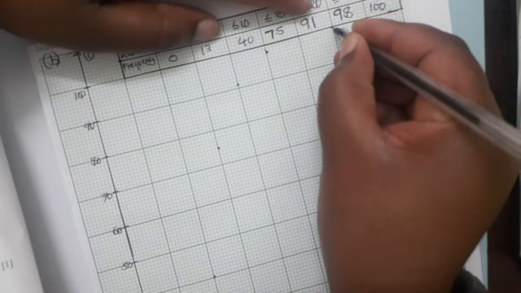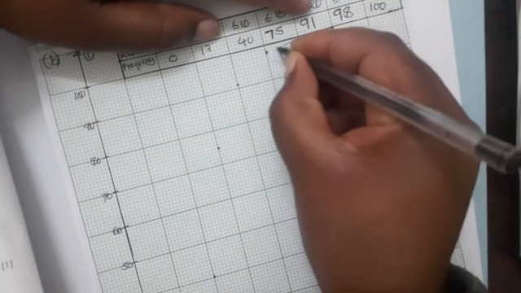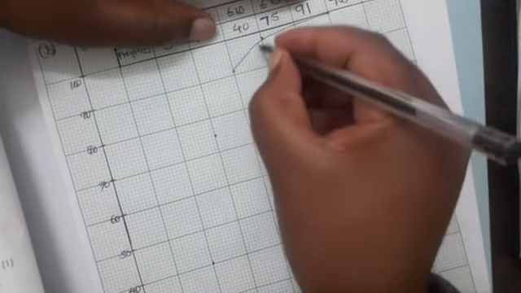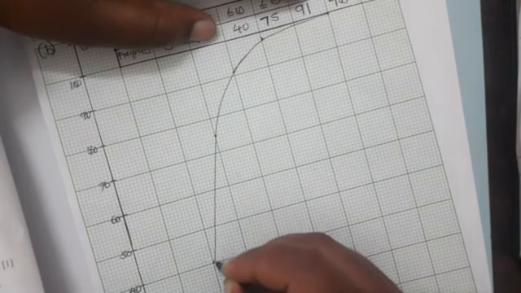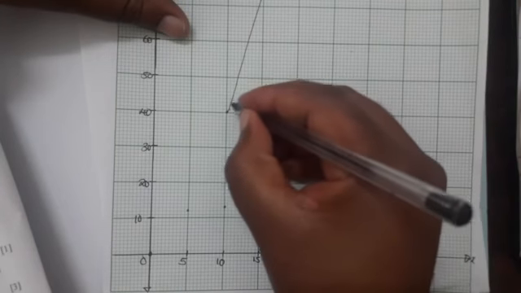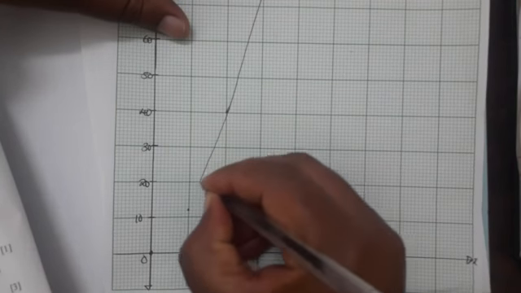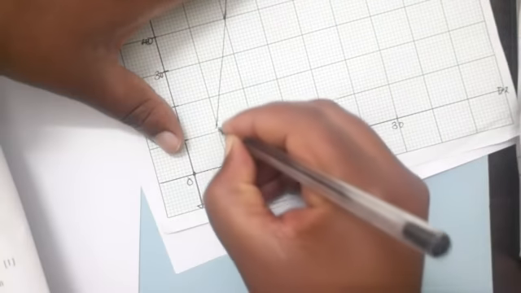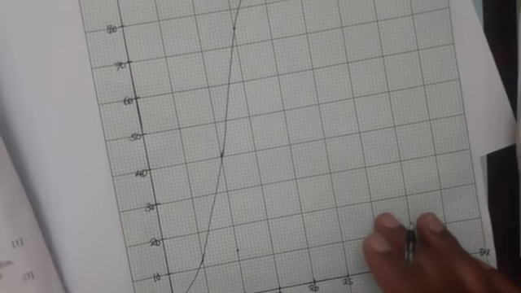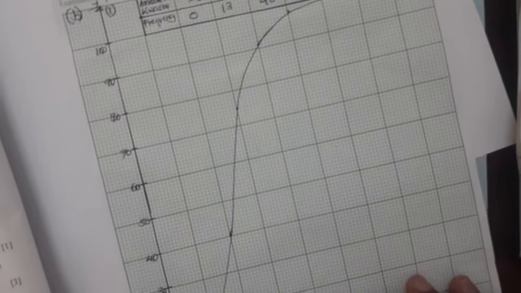Okay, I'm using a pen, but you need to use a pencil. Okay, so you have to come down. Okay. So from here you curve. So this is the kind of diagram, the curve, that you're supposed to draw.